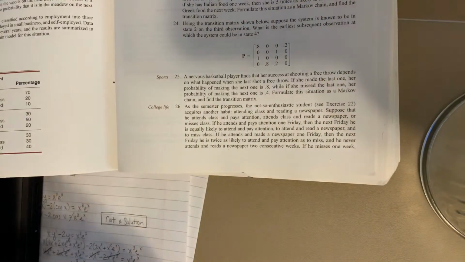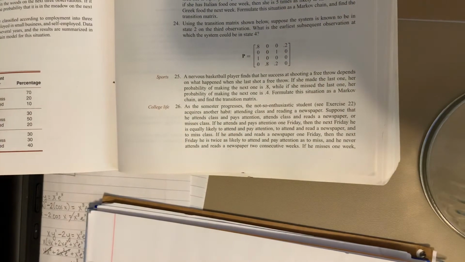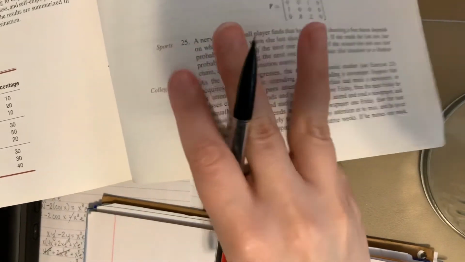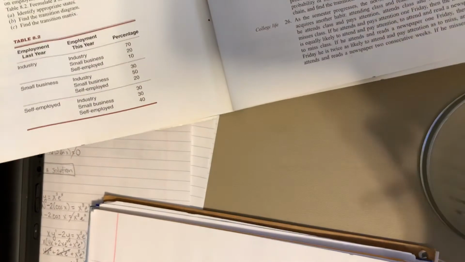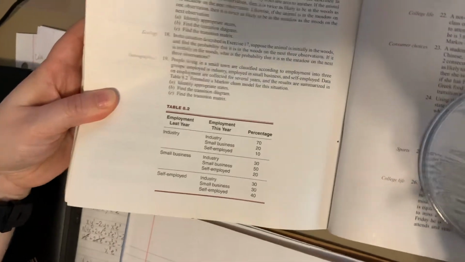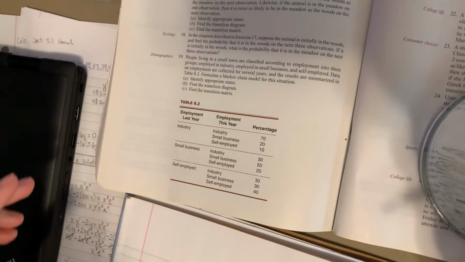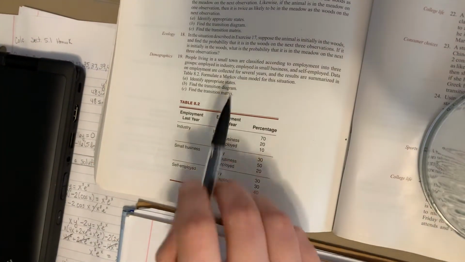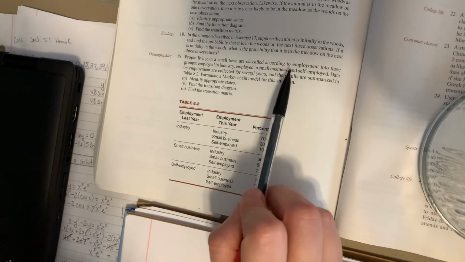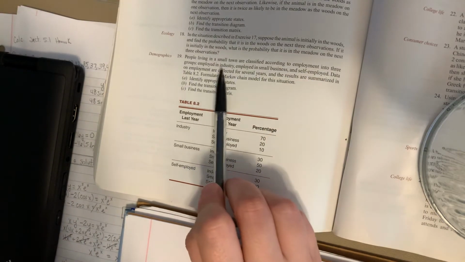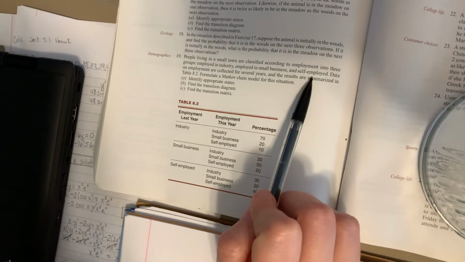Okay, the next one I went through was number 19. So number 19 had a pretty hefty problem with it. Let me see if I can get this to where you can see it. Okay. So people living in a small town are classified according to employment into 3 groups: industry, small business, and self-employed.